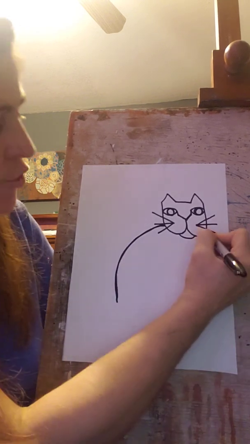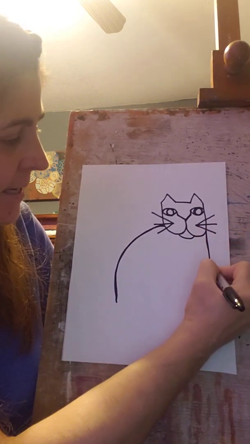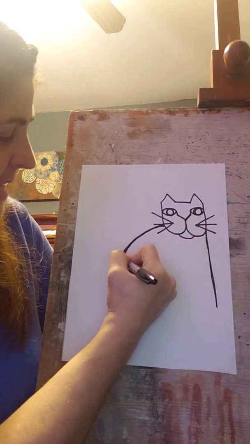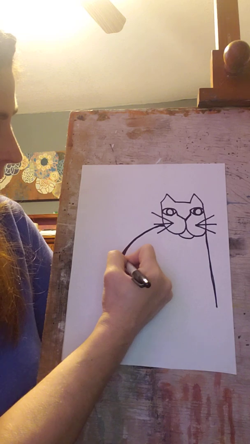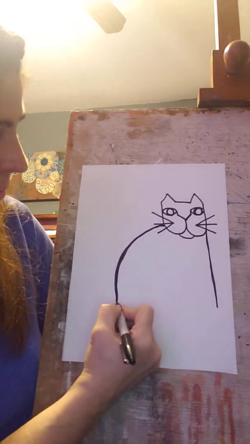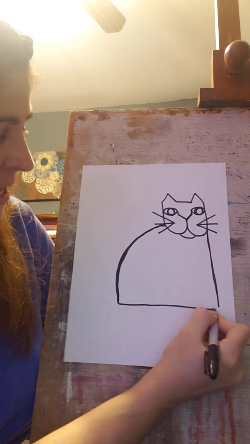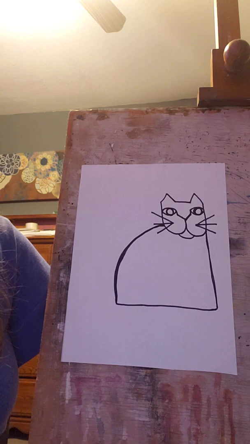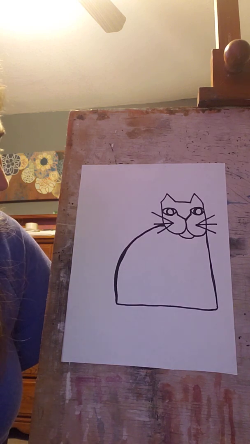So a straight line down from one side, and then an angled line to about the same distance, just like that. And then at the bottom, we're going to do just a straight line across, and there is our kitty cat body.